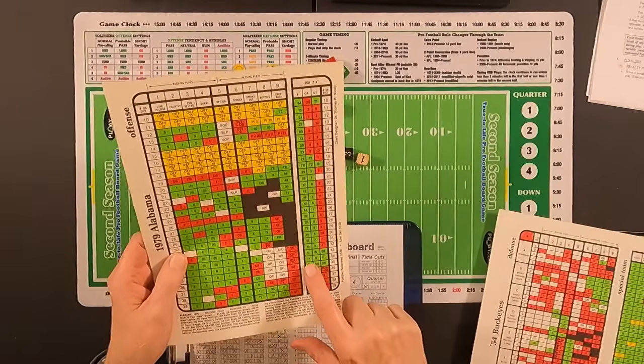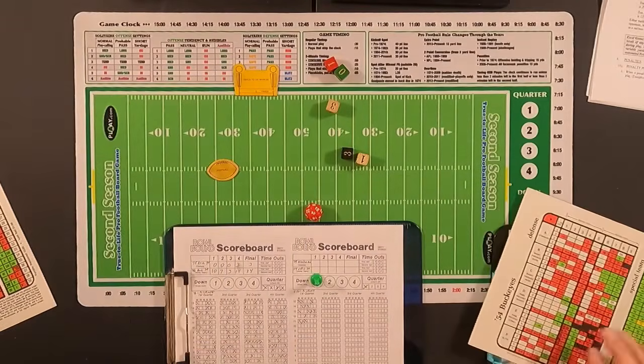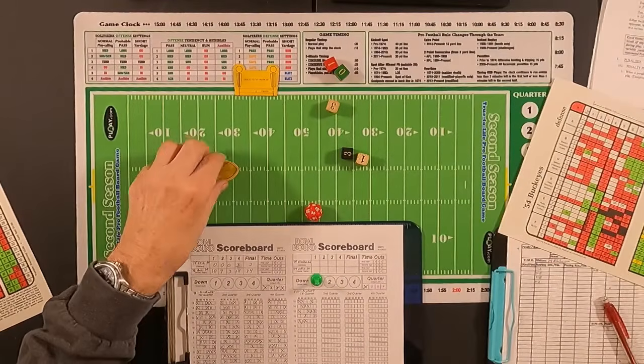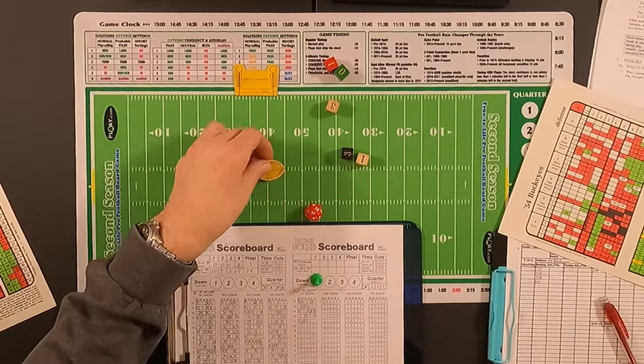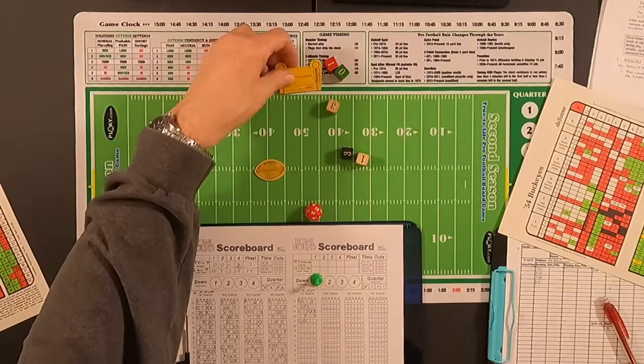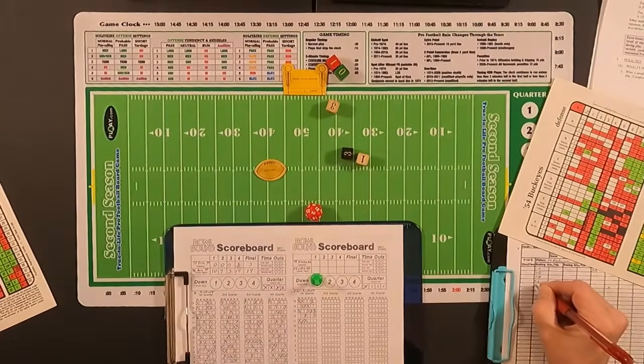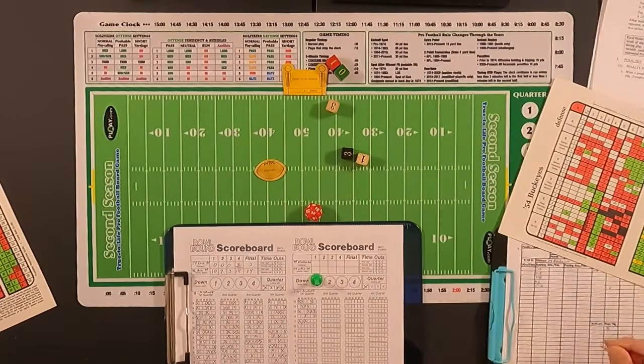And on the breakaway, that's 14 yards. So he goes 3, 13, 14, puts him out to the 46. First down. So 5, 16 now.